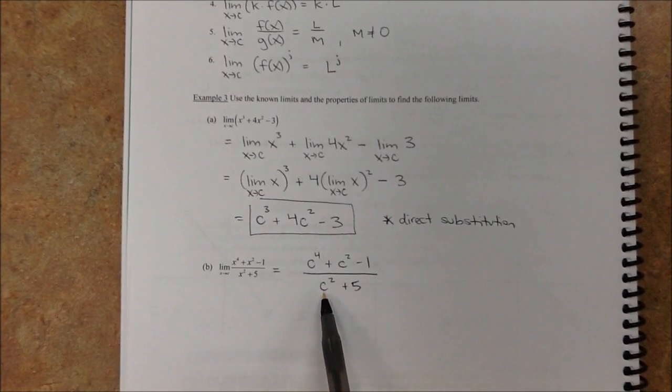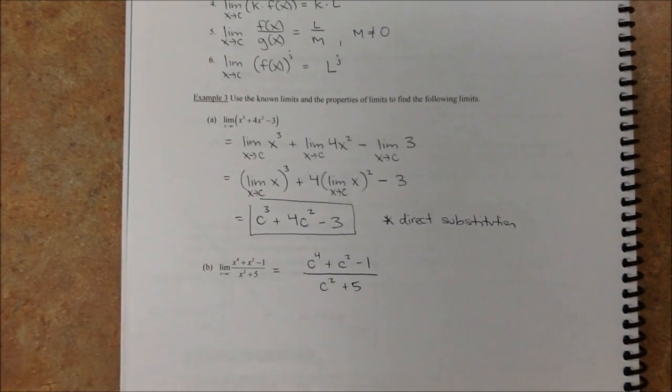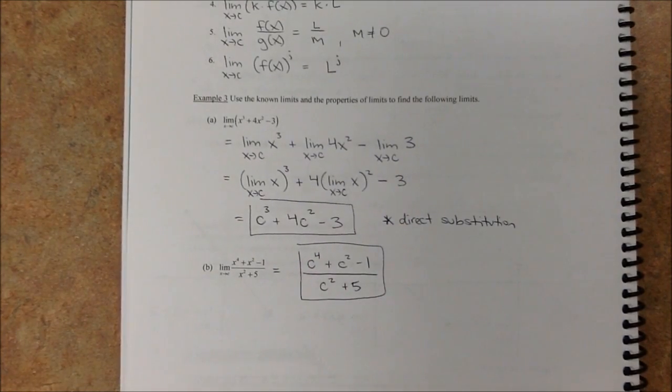Depending on what c is, it might not end up working. This denominator could never be 0 because it's c squared plus 5; I could never make that equal 0. The point here is that my first goal is to go for direct substitution. Okay, so we're going to cut the lesson in half, so that is the end for right now.